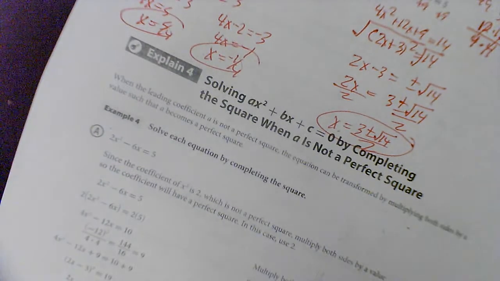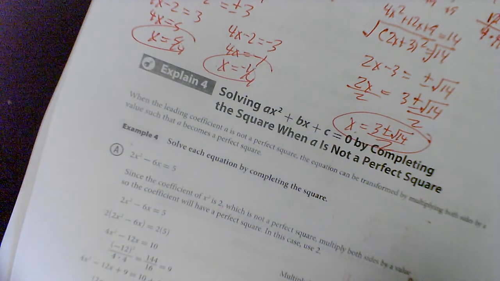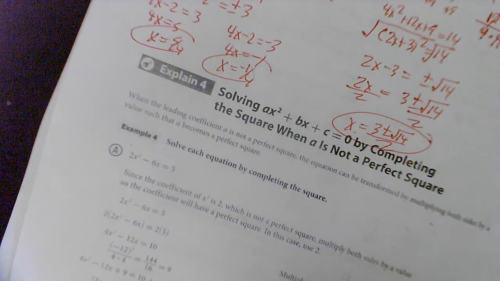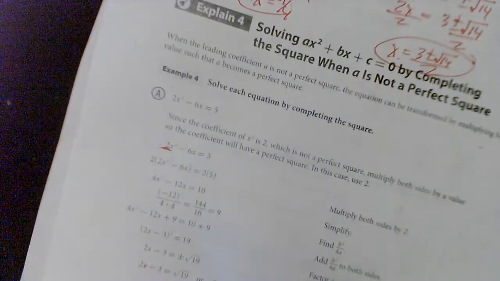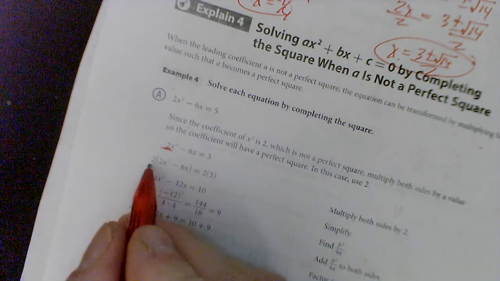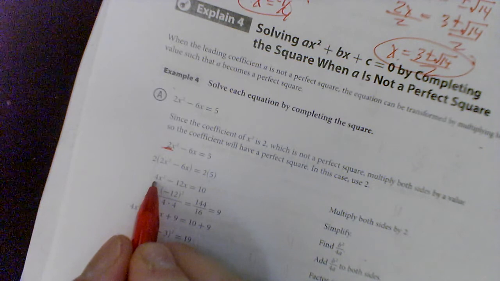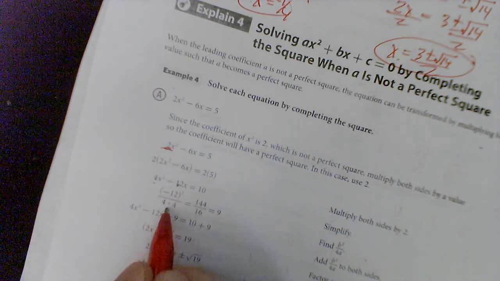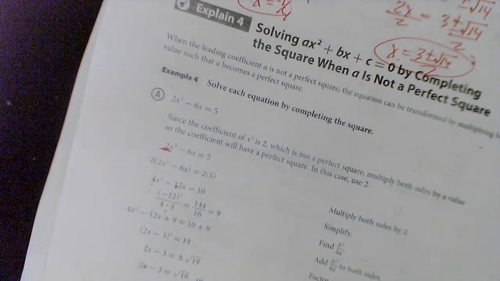It says, when the leading coefficient is not a perfect square, the equation can be transformed by multiplying both sides by a value so that it becomes a perfect square. So look, this leading coefficient isn't a perfect square, but 4 is pretty close. So if I multiply by 2 on both sides, it's now a perfect square. And then I can take this square divided by 4 times that, which gives me 9, and I can add and do everything that we just did.